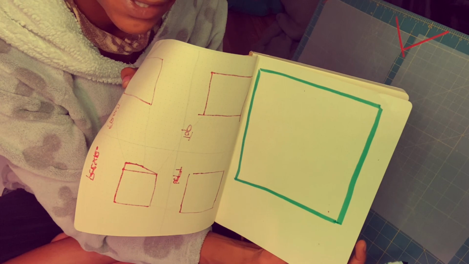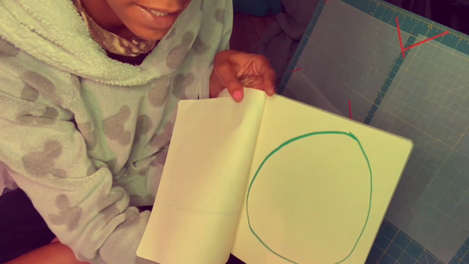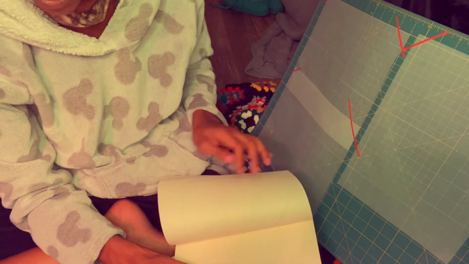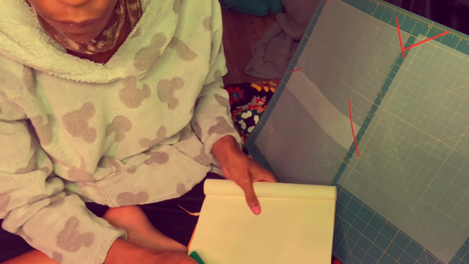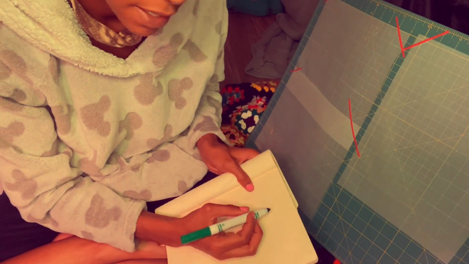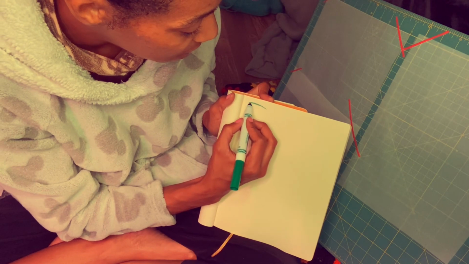Don't be afraid to use up pages. That's what this designing space and place is for. 7th grade and intermediate, what we're gonna do is draw our shape several times for 5 or 10 minutes.